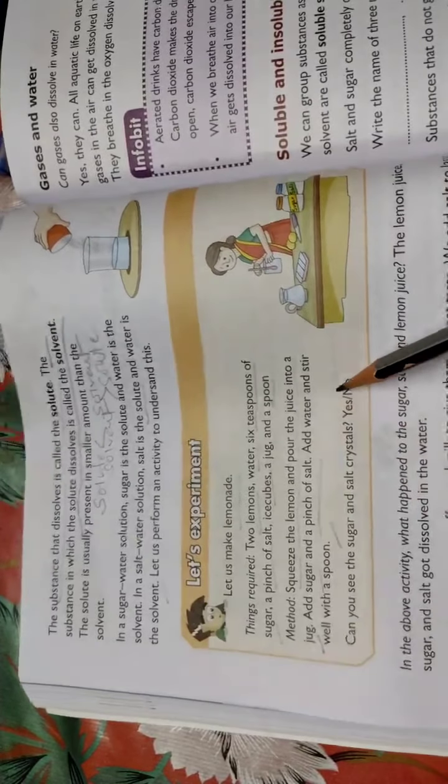Now can you see the sugar and the salt crystals? The answer should be no. The sugar crystals or the salt crystals will not be visible because they get dissolved in water, as we know that sugar and salt are soluble substances.